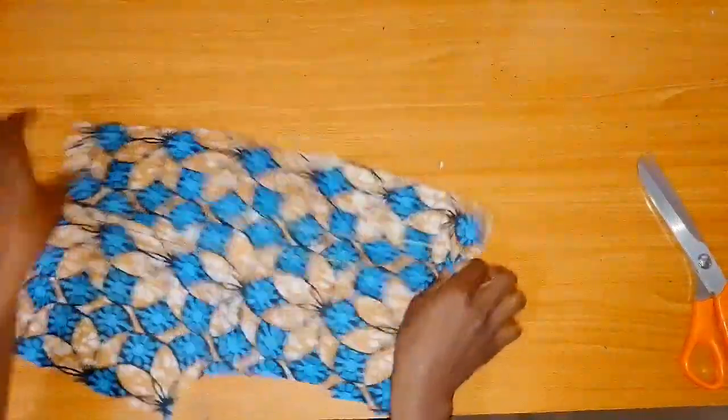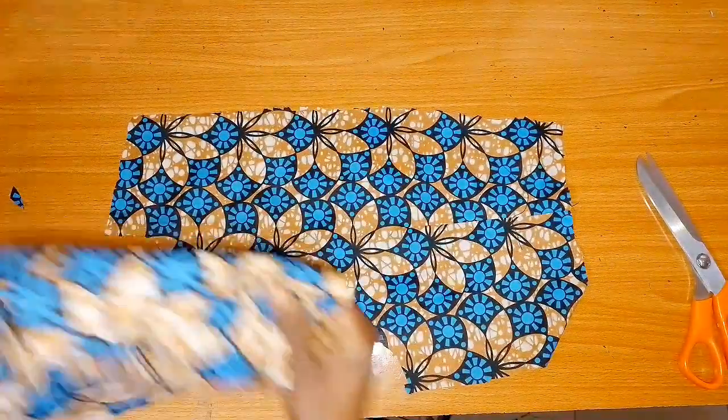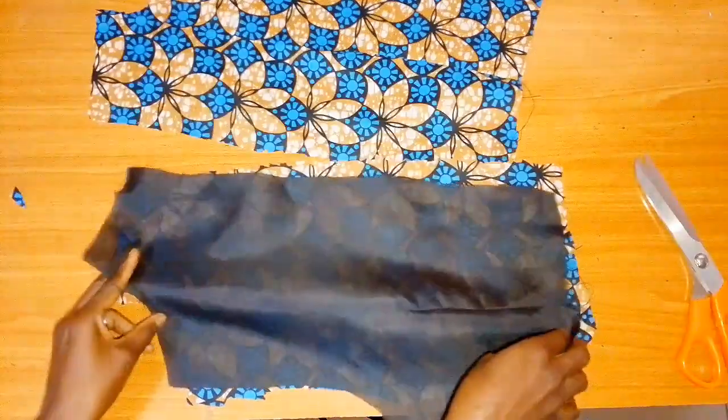Here I have the back block. I've gone ahead to sew in the darts for the back, and this is what it looks like after I was done doing that. So here I have my main fabric. I also went ahead to repeat the same thing for the lining piece. So I'll be joining the lining piece and the main fabric like you see me doing in the video.